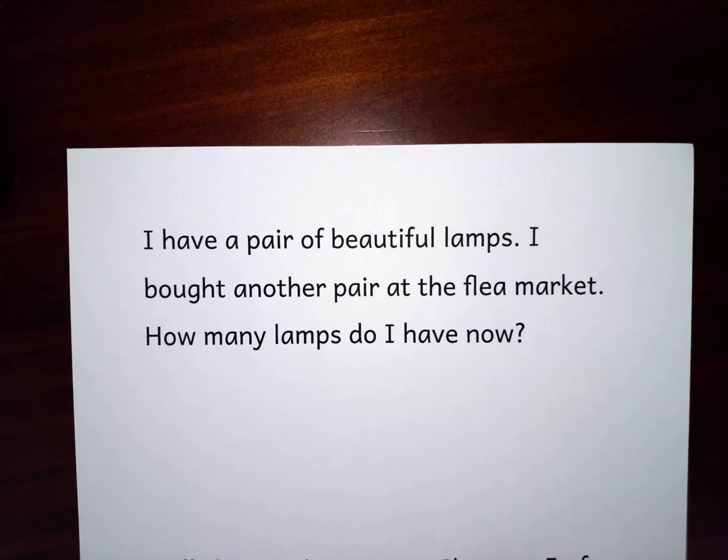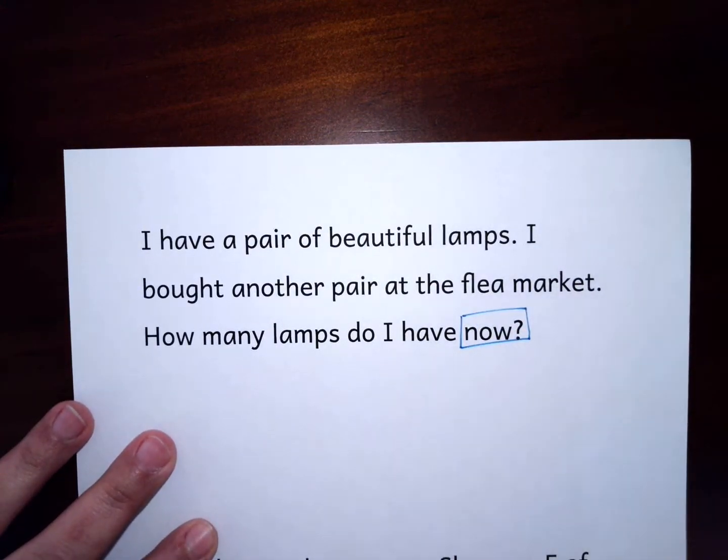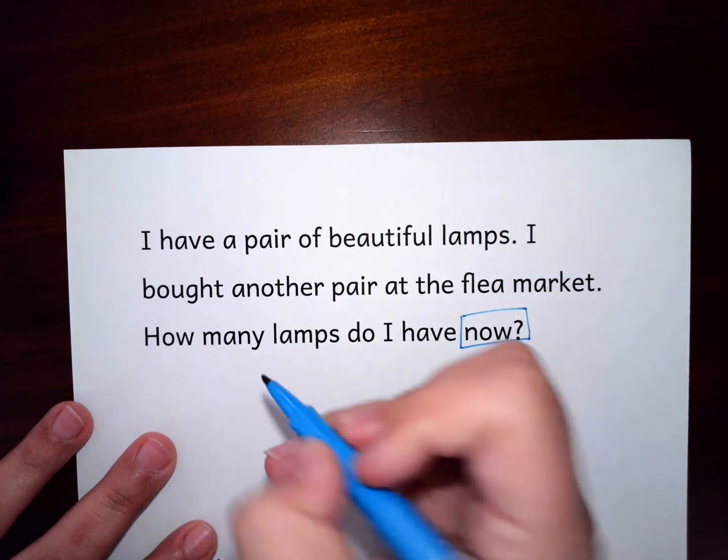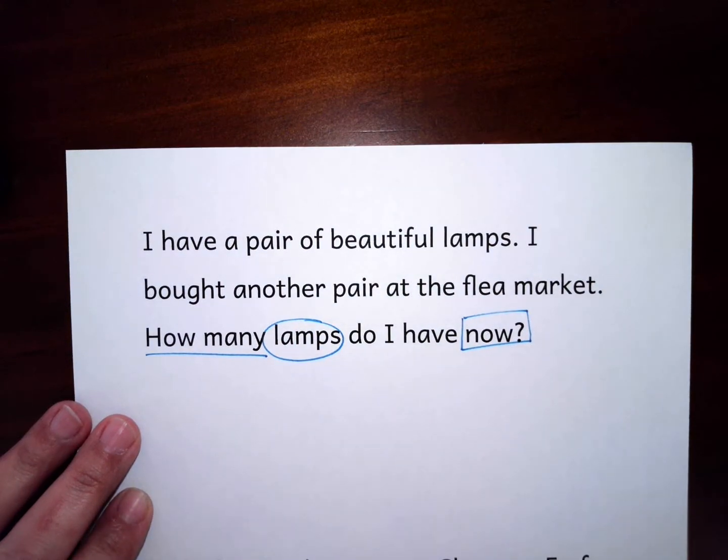It says, I have a pair of beautiful lamps. I bought another pair at the flea market. How many lamps do I have now? Again, a problem with no numbers. So I see the word now, and I know that my label is going to be lamps. Do you see any math words in here?